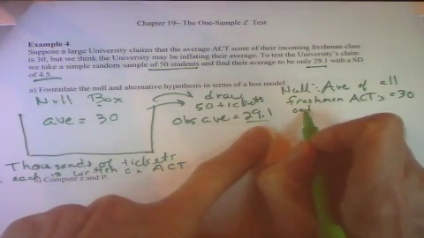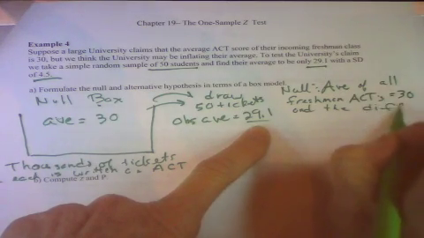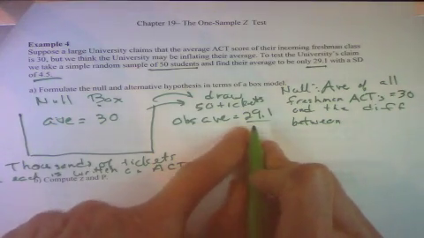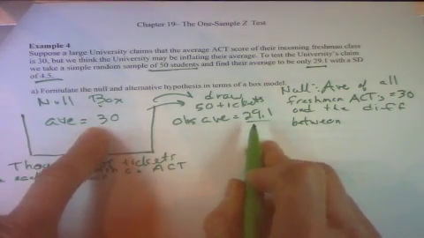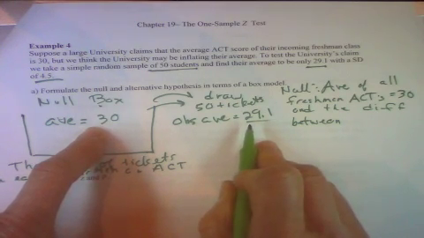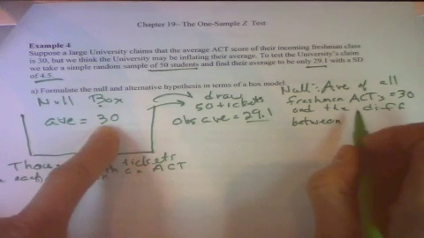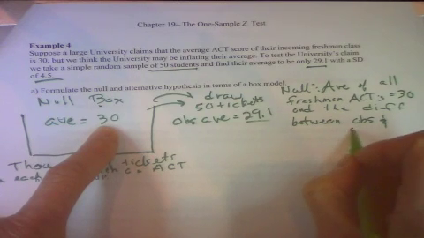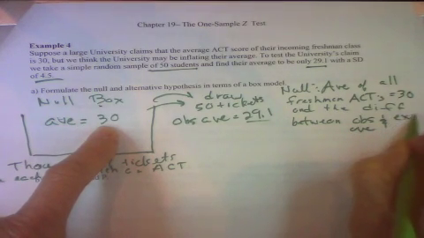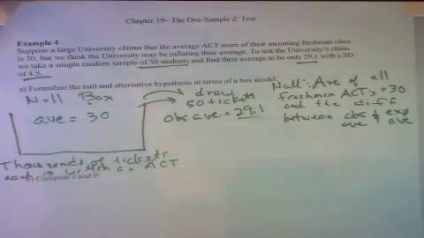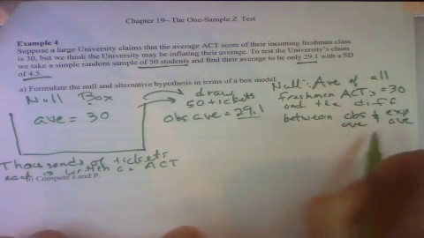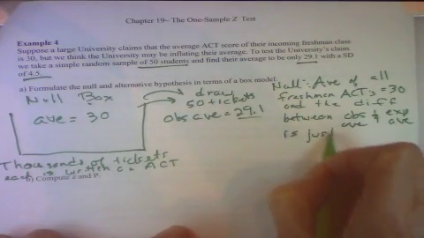The difference between what we observed and what we expect is small and just due to chance. So this 0.9 difference is small and just due to chance. Observed is just due to the luck of the draw.